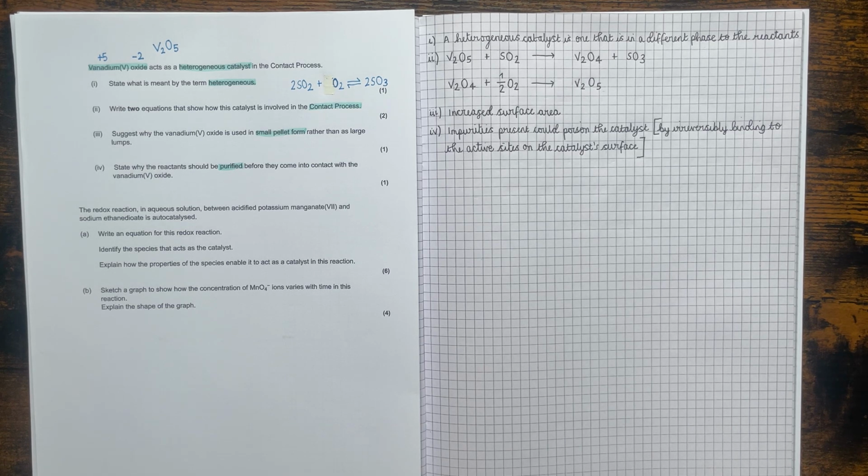Those equations you do need to be aware of, and akin to the previous catalysis video that I did with the peroxydisulfate and the iodide ions with Fe2+ ions as the catalyst, those two equations can be worked out by writing redox equations kind of for each of the steps. So again, it's how much you want to learn versus how much you want to kind of back yourself to be able to work out on the day.